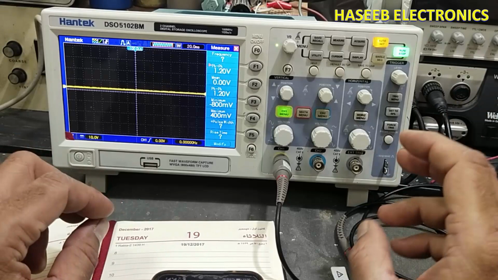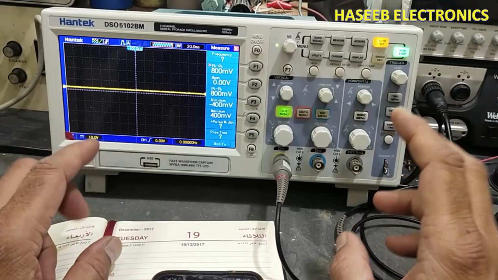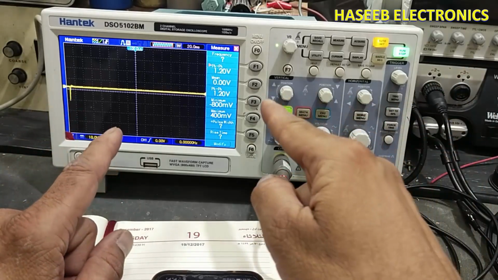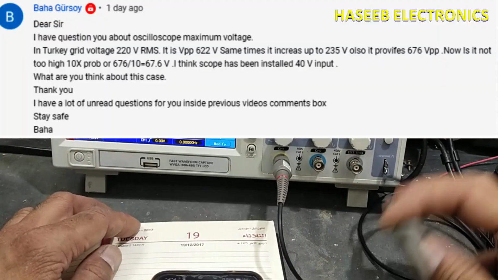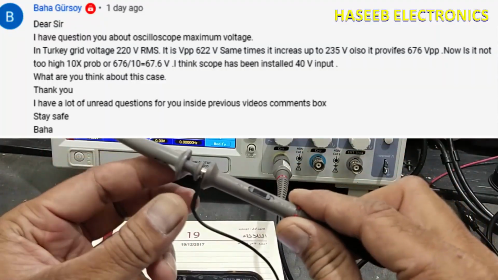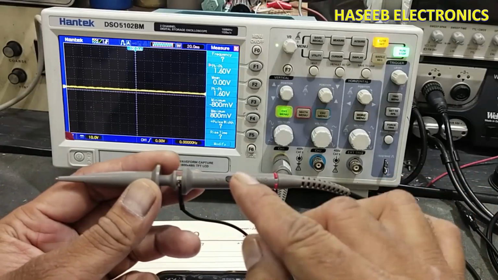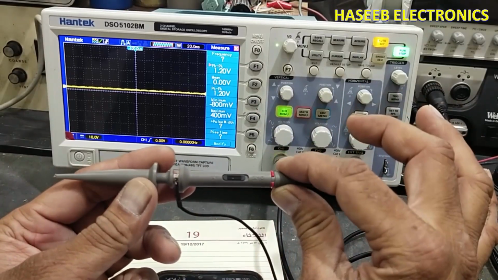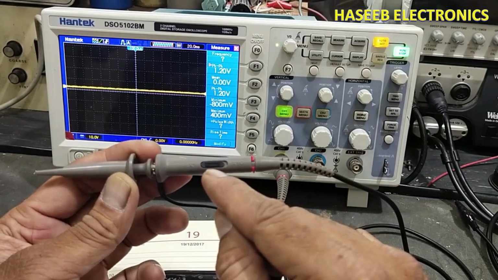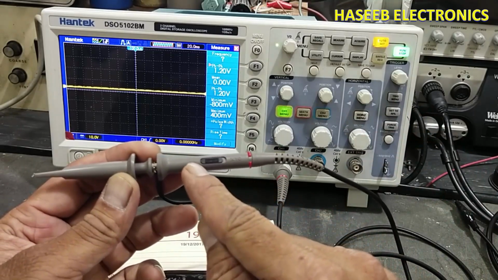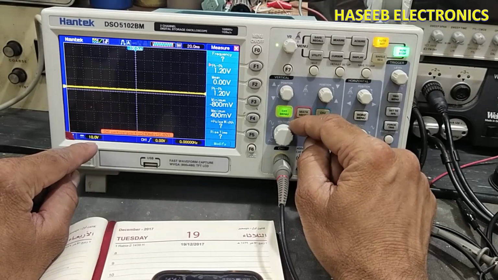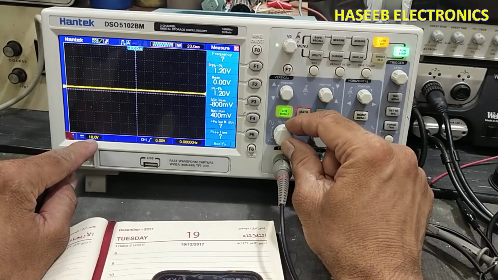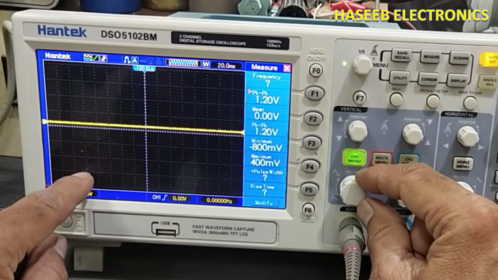In this session we will see what is the maximum limit of the voltage which we can test using DSO, using oscilloscope. Let's start. The voltage value will depend on the oscilloscope test probe. If we have 1x probe, at that time we will set voltage per division to the maximum limit. It is here 10 volts per division.